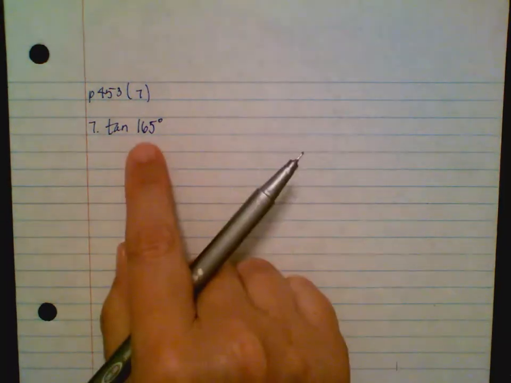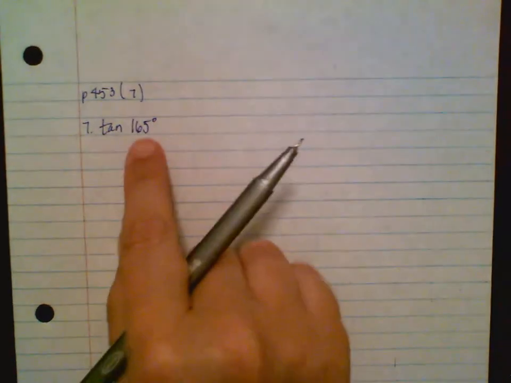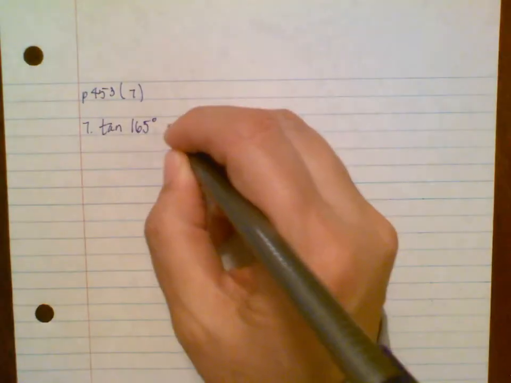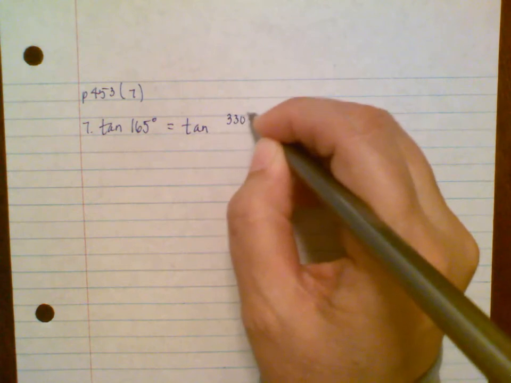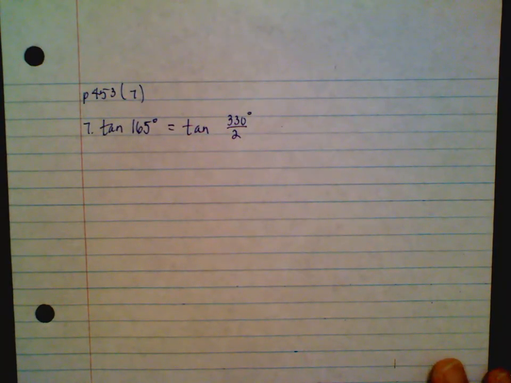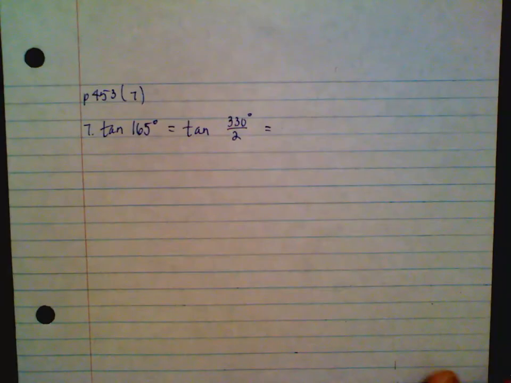I guess I could do 120 plus 45. That may be fun. But then when I look back at my tangent, it's a little too much work. So I think I would do this as half of 330. So this is the tangent of 330 degrees divided by 2. And so I will follow my formula.